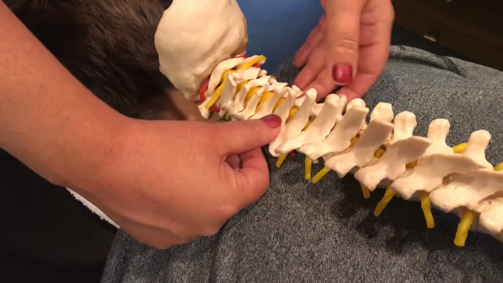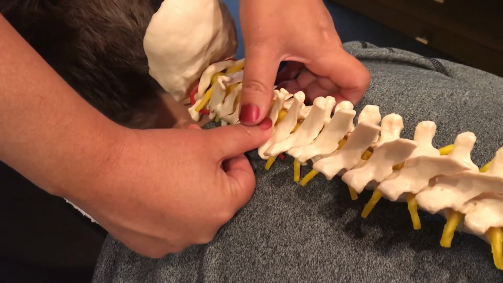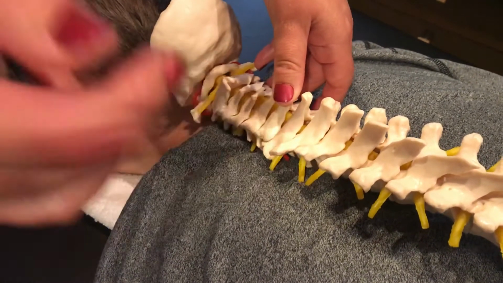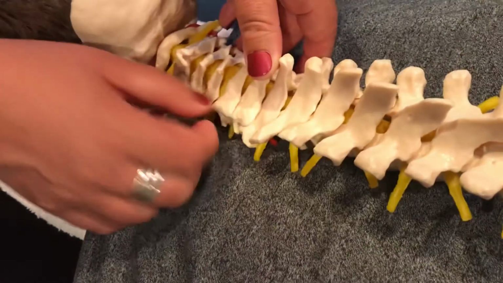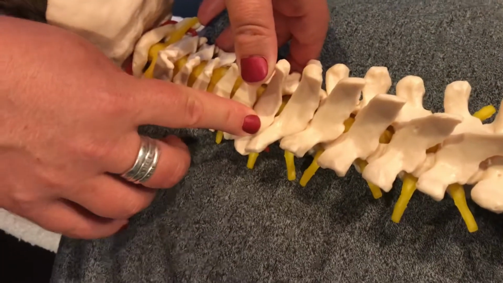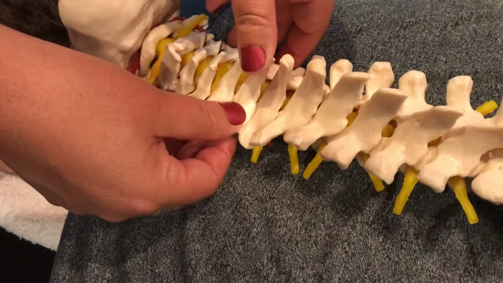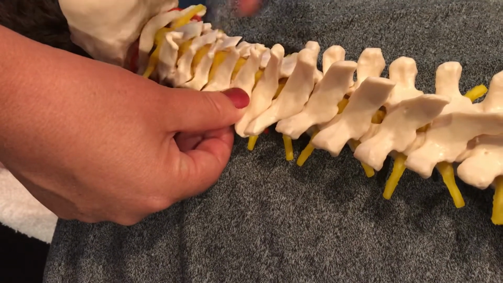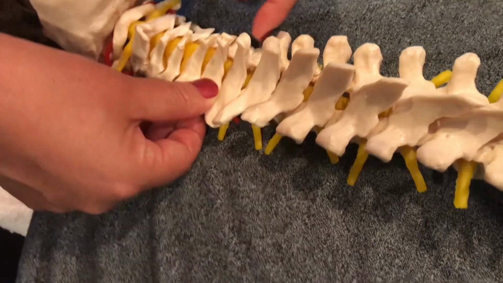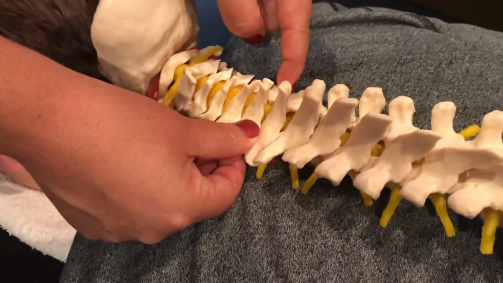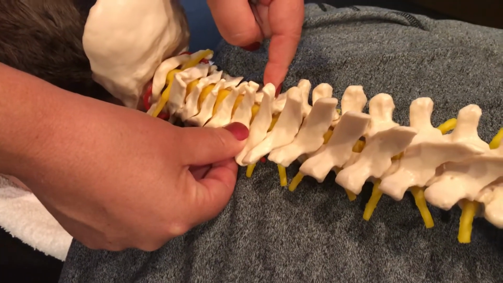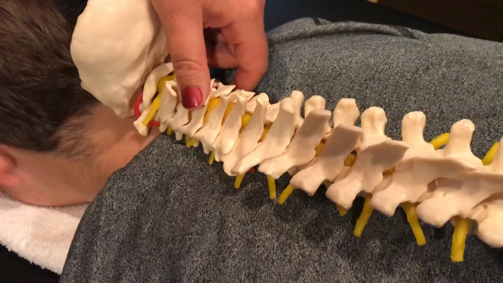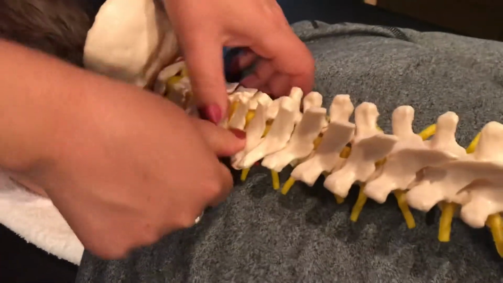So here's what we're going to do. In all seriousness, if I do a unilateral PA on the right side, what this creates, if you can see this, is a down glide of C6 on C7. We know that down glide creates extension. We also know that if it's unilateral, down glide on one side means there's going to be an equal up glide on the other side. So it's going to create side bending and rotation to the ipsilateral side. So that is a central PA and a UPA.